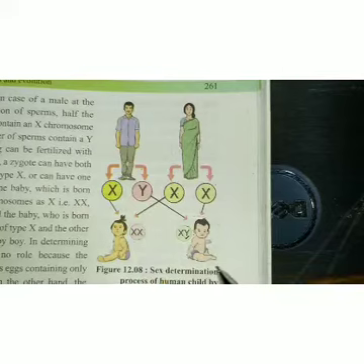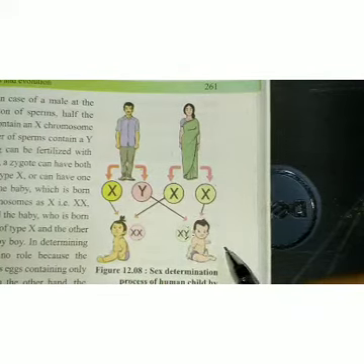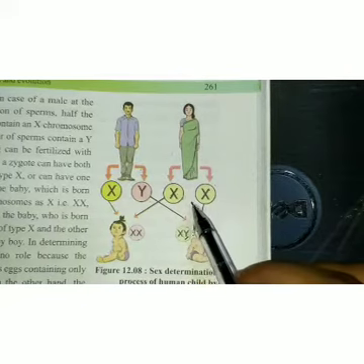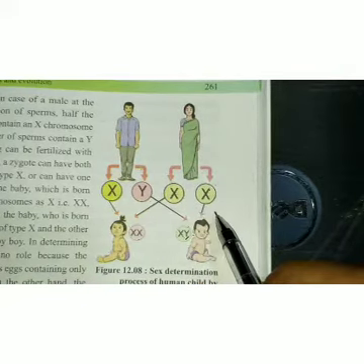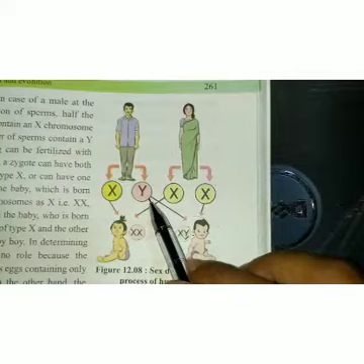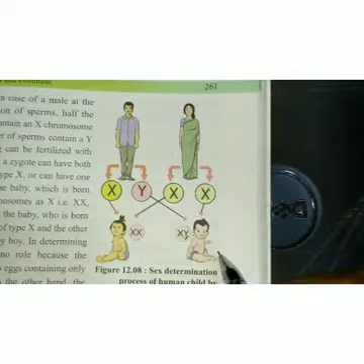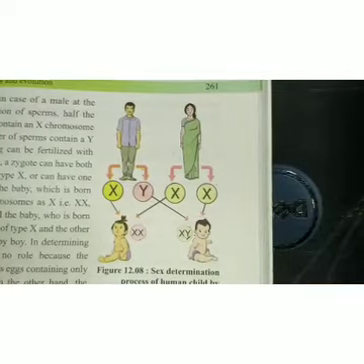There is no responsibility of the female person, because a female person cannot carry the Y chromosome that is responsible for creating a male baby.